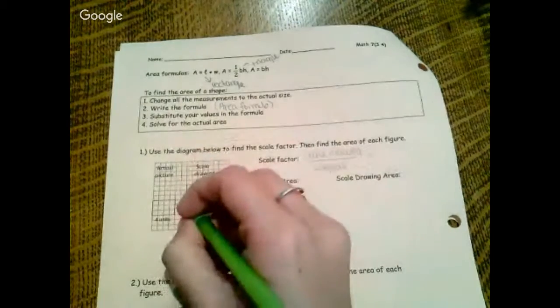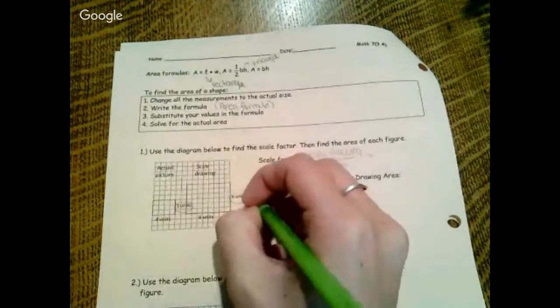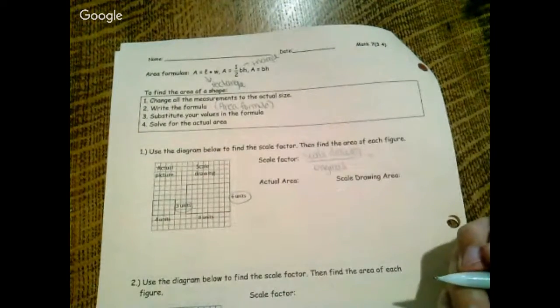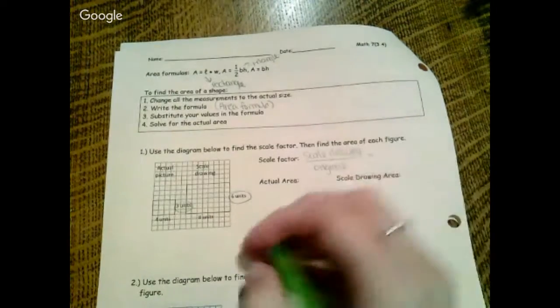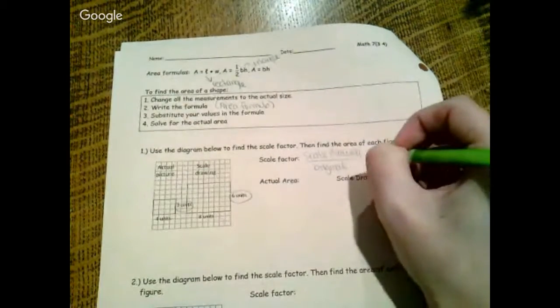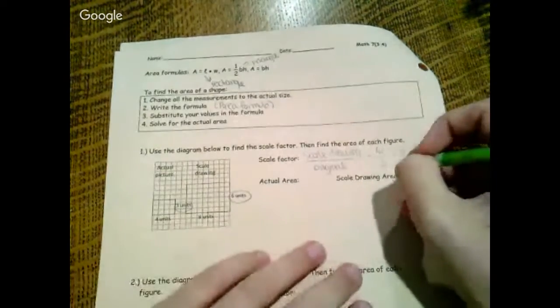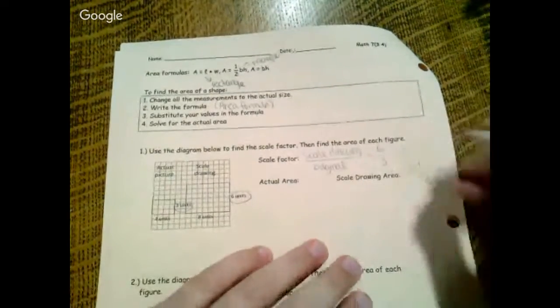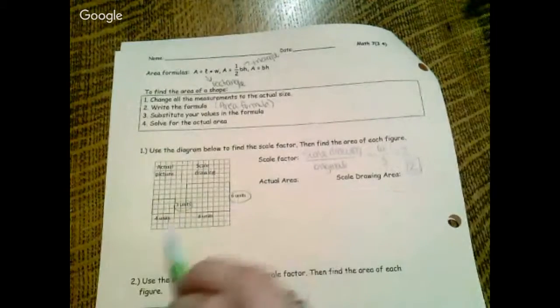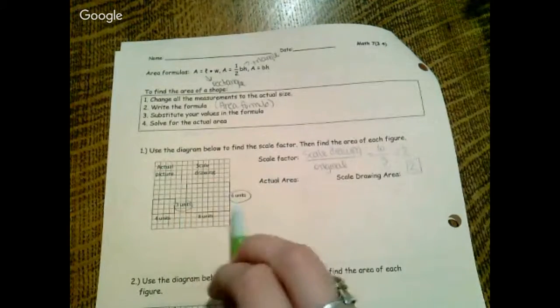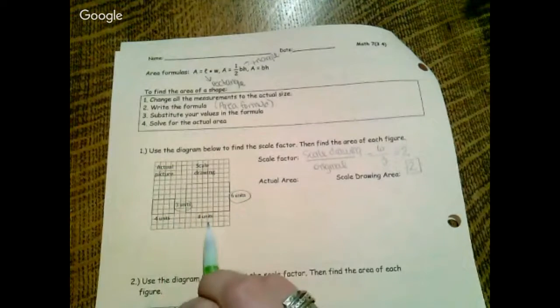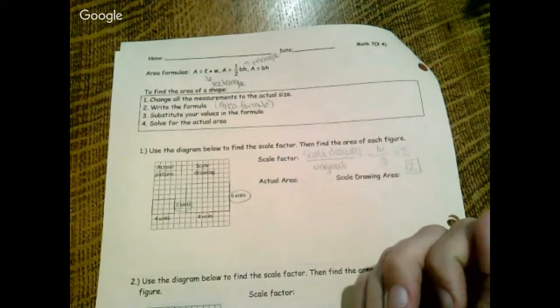How many times bigger? If I went from 3 to 6, I'm getting 2 times bigger, right? So our scale drawing, when we do our scale of 6 units over our 3 units, we get 2. So our scale factor is 2 because both the sides are getting 2 times bigger. 3 times 2 gives us 6. 4 times 2 gives me 8. So now I have to figure out what the actual area is.